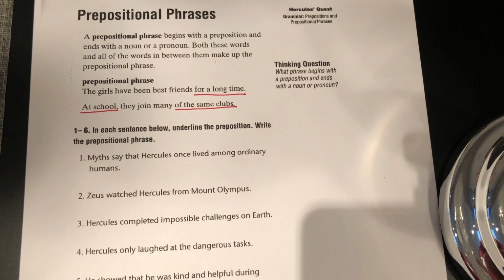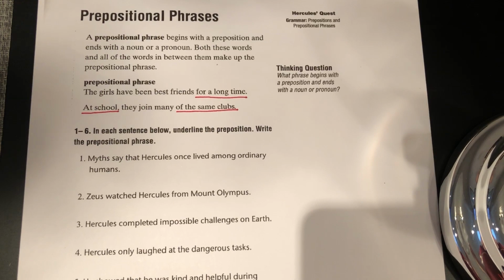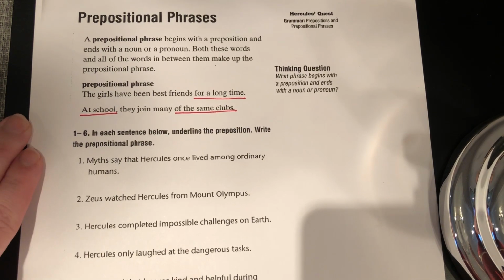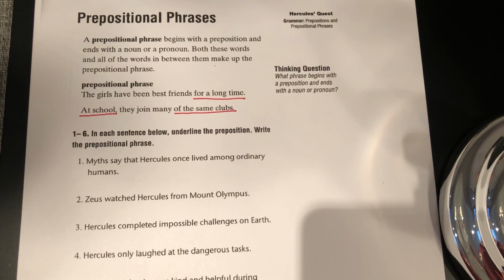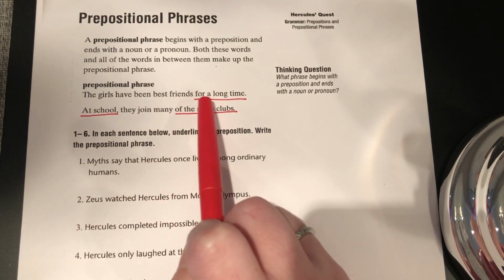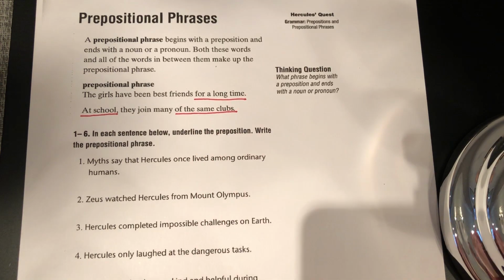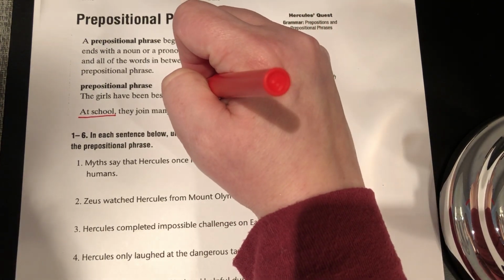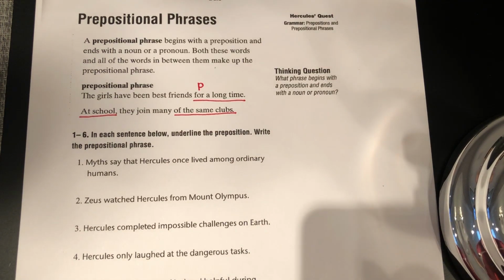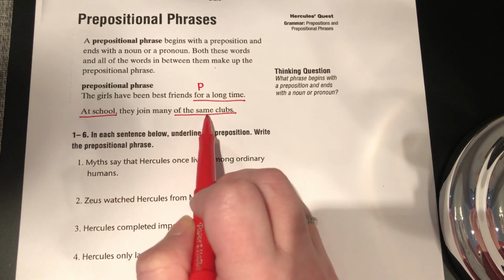Page 224 is also about prepositions and prepositional phrases. I would start by reading the top of the page. A prepositional phrase begins with a preposition and ends with a noun or pronoun. Both of these words and all of the words in between make up the prepositional phrase. So there's 2 examples. The girls have been best friends for a long time. The prepositional phrase would be for a long time, and the preposition would be the first word that's underlined, which is the word for. Number 2, at school, they join many of the same clubs.